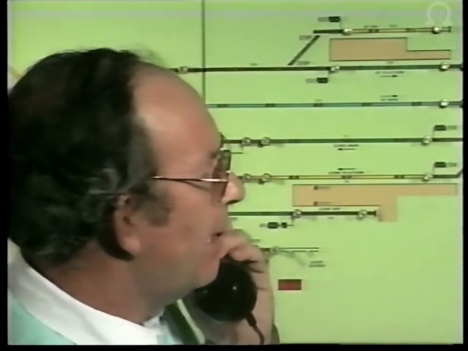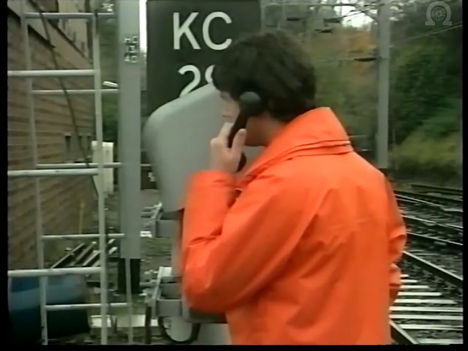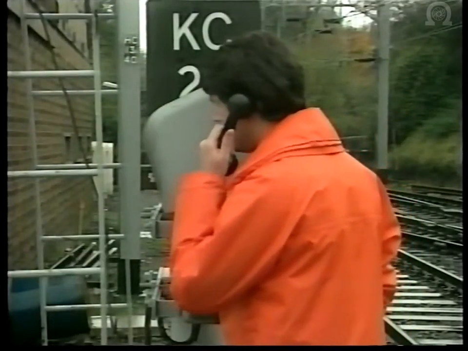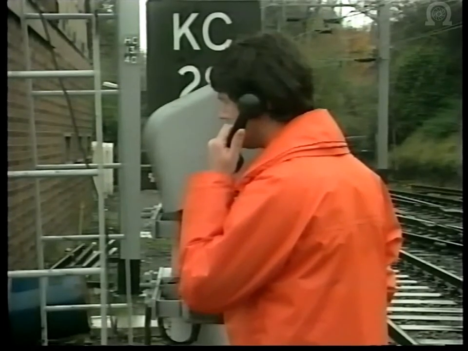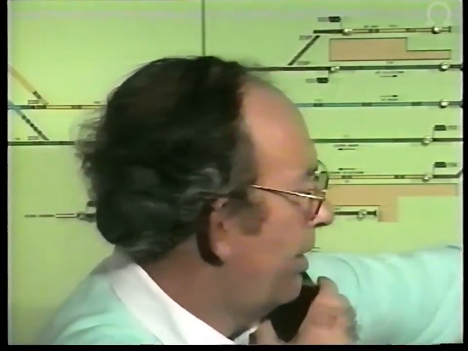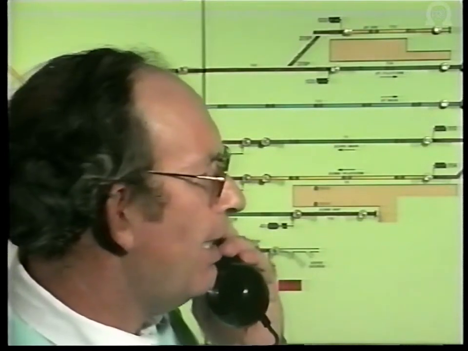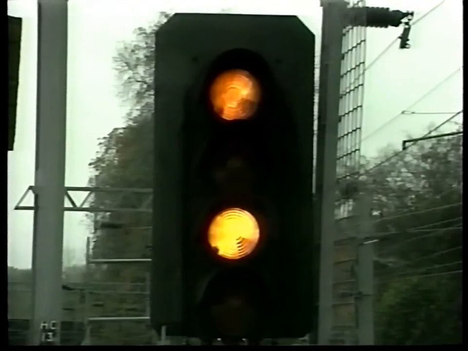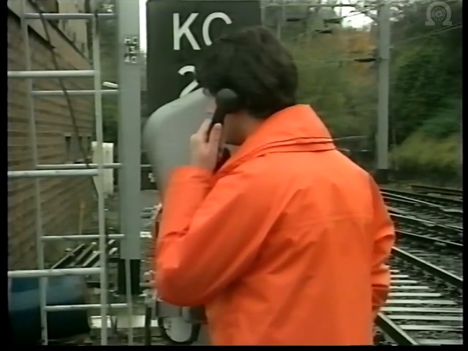What aspect is KC28 signal showing? Signal KC28 is showing a single yellow aspect. Okay. What aspect have you got on KC28 signal? Signal KC28 is showing a double yellow aspect.